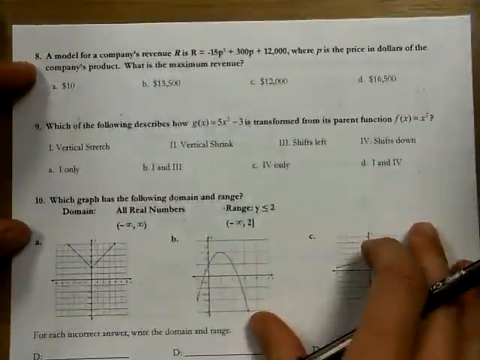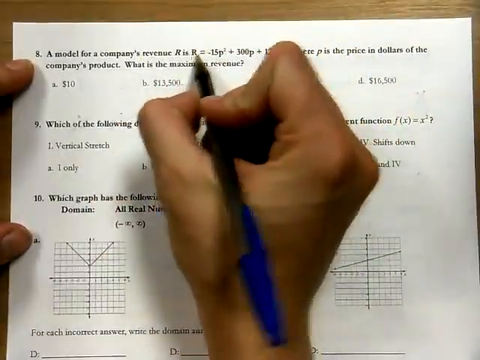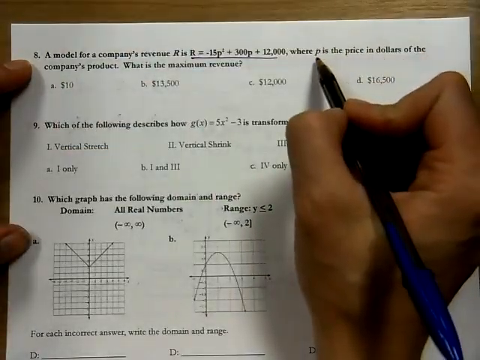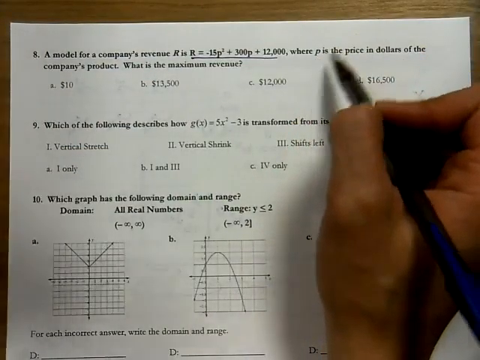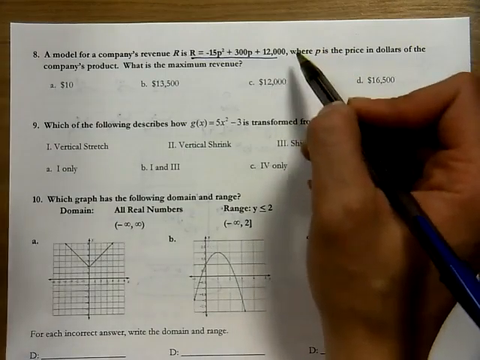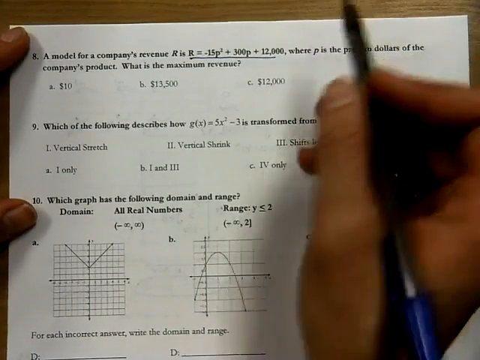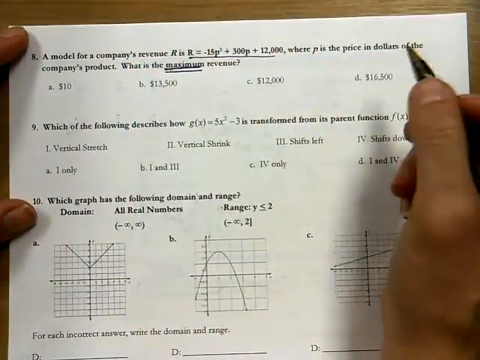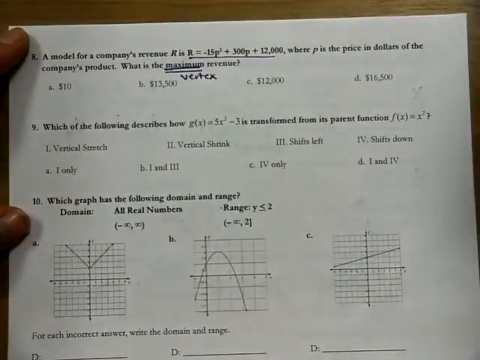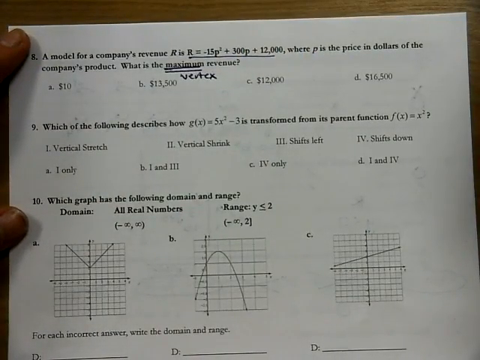If we flip to the back, number 8 says this equation represents the revenue, meaning how much money is coming in, where P is the price. So depending on what I make the price of my product, I'm going to sell more or less product, which changes the amount of money I have coming in. It wants the maximum revenue, and as soon as I see the word maximum, vertex comes to mind. I know the maximum always occurs at the vertex.